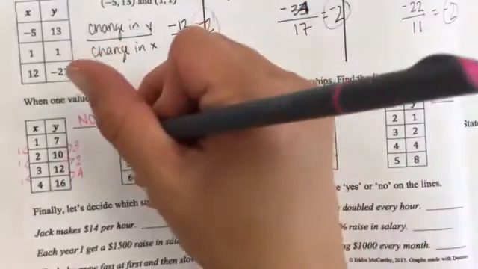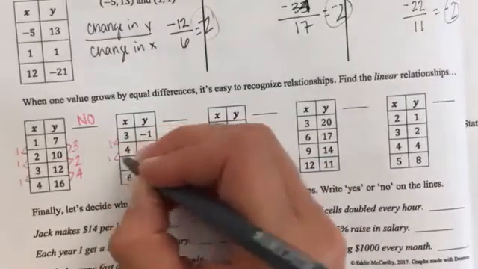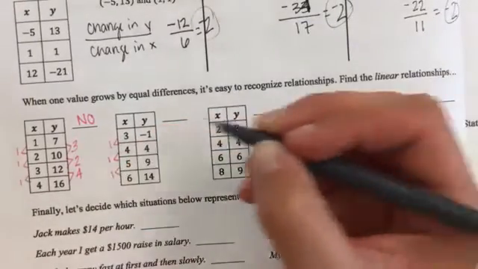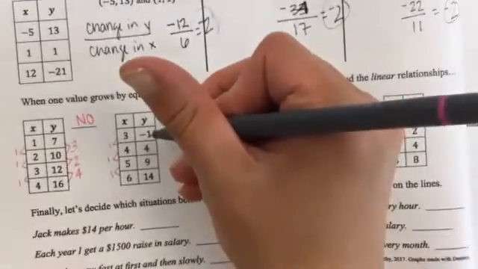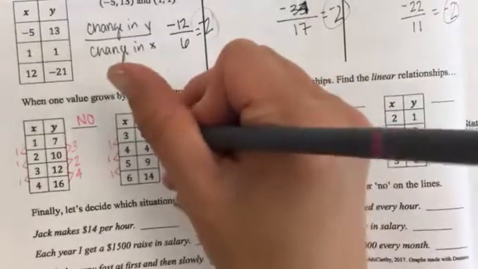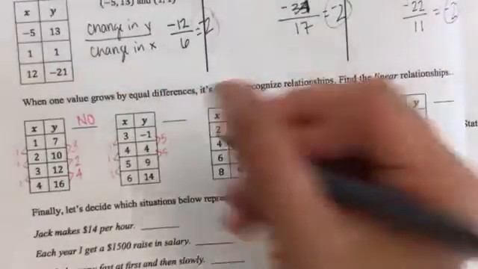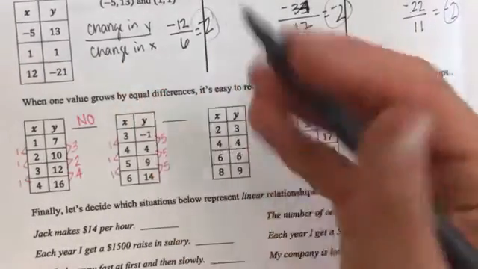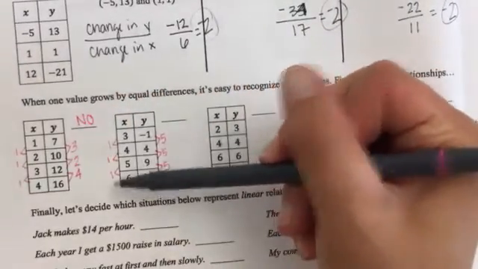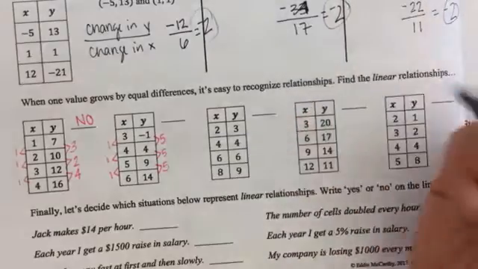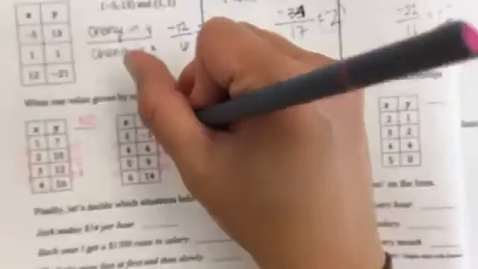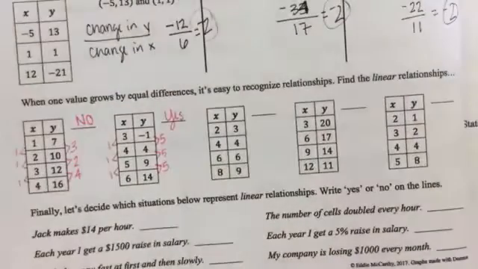The next one, we went from 3 to 4, which is 1, 4 to 5, which is 1, 5 to 6, which is 1. If I went from a negative 1 to a positive 4, what's that change? 5. If I went from a 4 to a 9, what's that change? 5. And if I went from a 9 to a 14, what's that change? 5. So that means the x change was consistent and the y change was consistent. So that means that yes, this is linear.